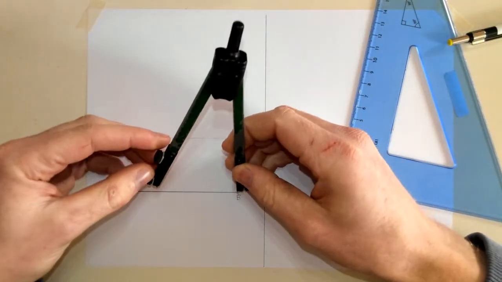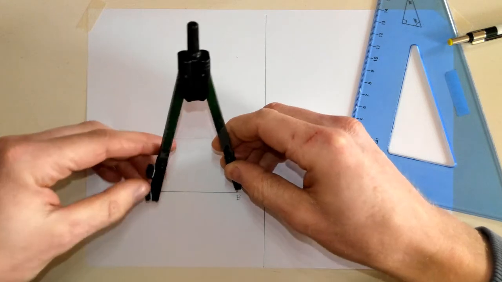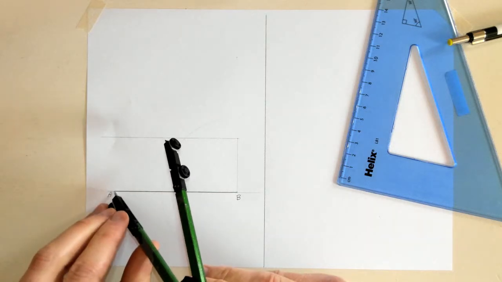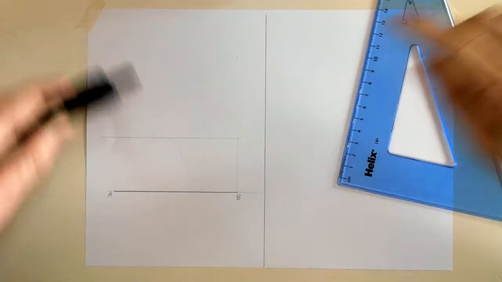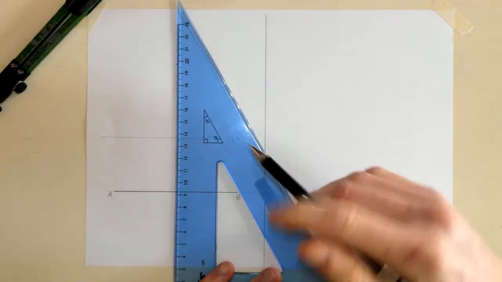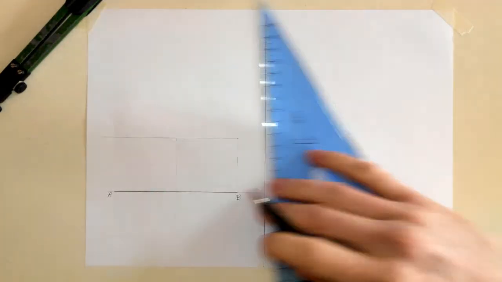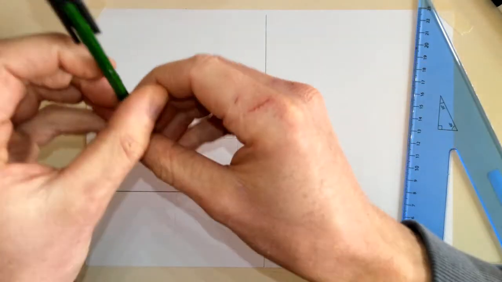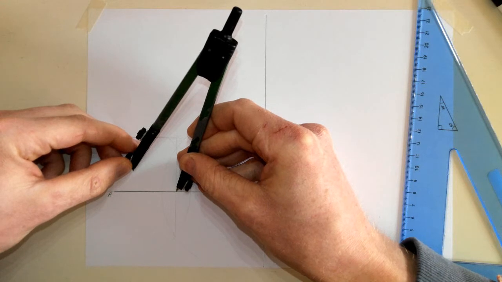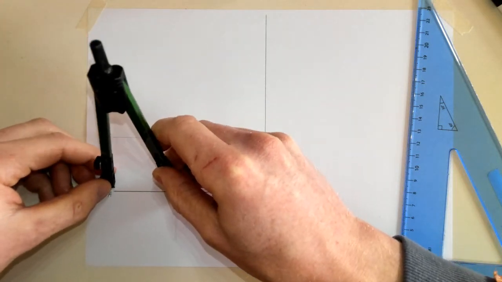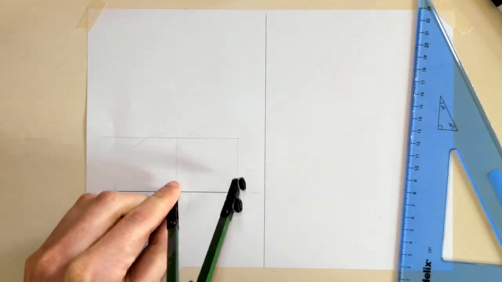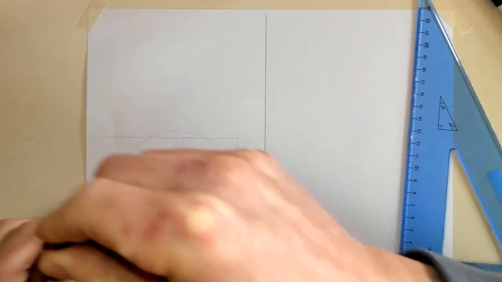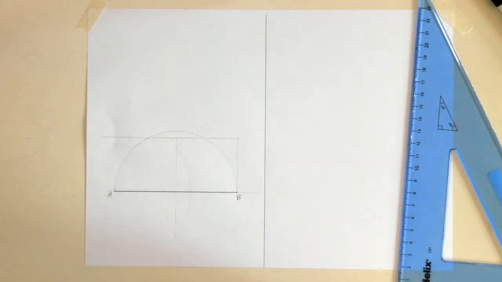Now, because we mightn't always be told the length, I'm just going to bisect the line AB. And I'm going to draw a light vertical line there, where my bisector is, and I have the very centre of the line AB. Then, compass right on the centre of the line, set my radius to the end of it, and just lightly I'll draw my semicircle.